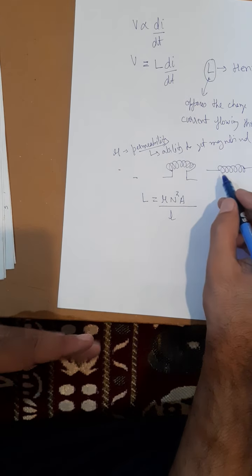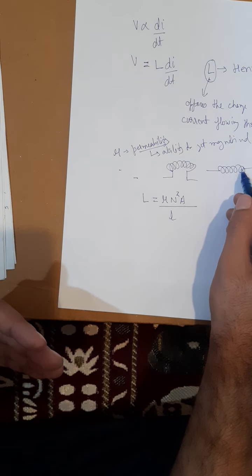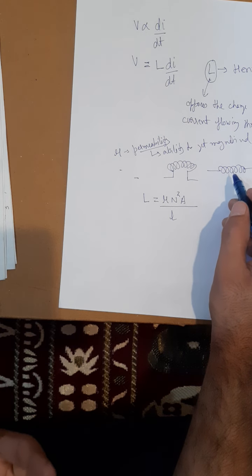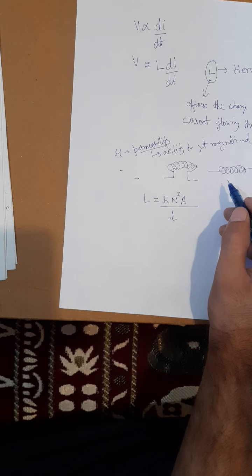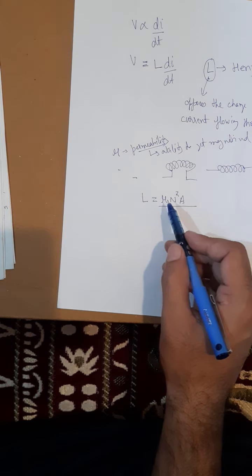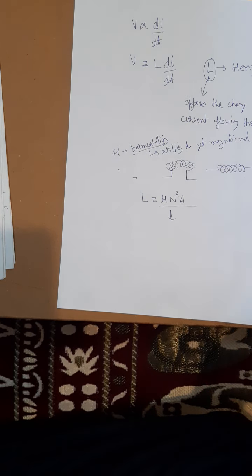If I am using the iron core, what is the purpose of using the iron core? The purpose of using the iron core is to increase the permeability. If we are increasing the permeability, what is happening? Mu will increase, inductance will increase, and more energy will be stored. We will derive later what the formula for energy is.